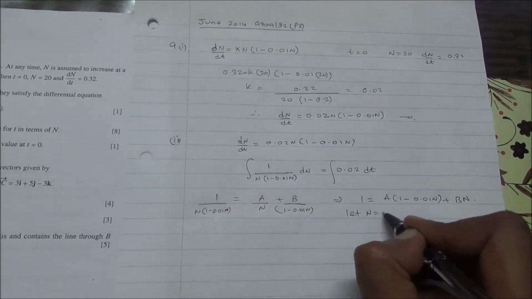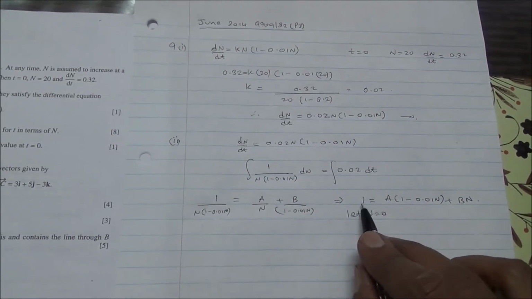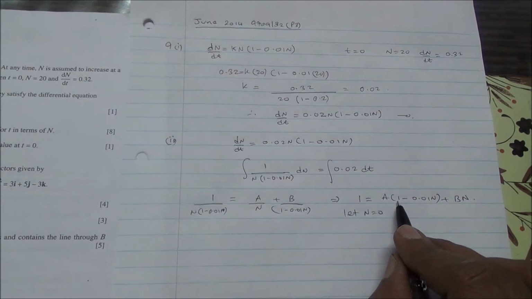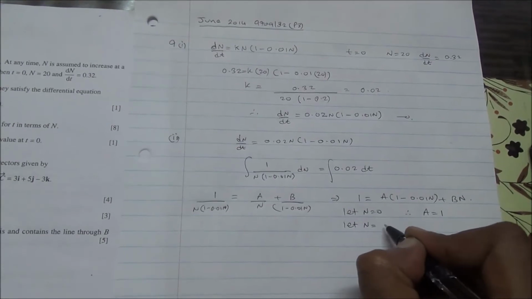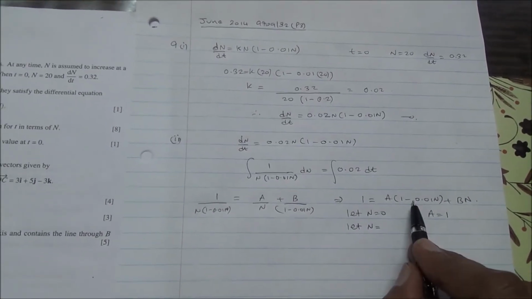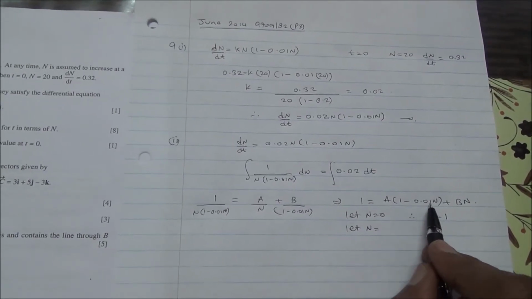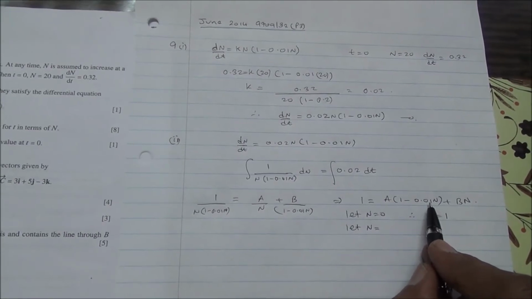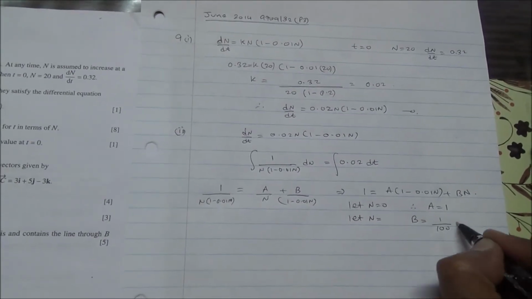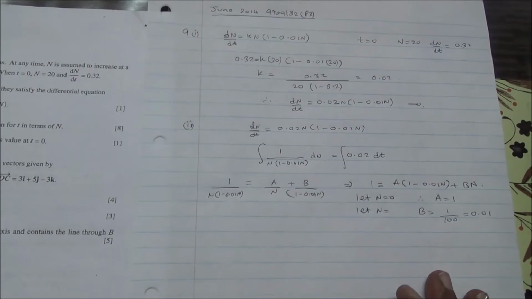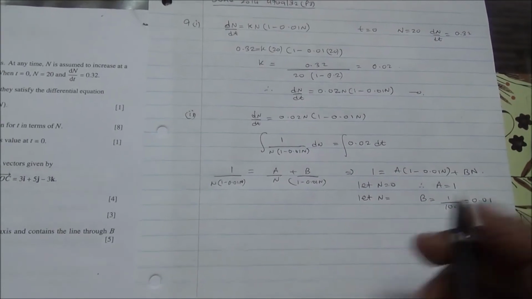So let n is equal to 0. What is going to happen? This is going to be 0, this is going to be 0. So we get A is equal to 1. Let n is equal to 100, because 1 divided by 0.01 gives 100, and therefore we get B is equal to 1 divided by 100, which is 0.01. Right, so we are good to go now. I'm doing it mentally here, so that's fine.